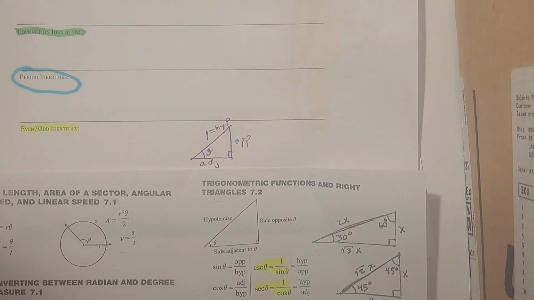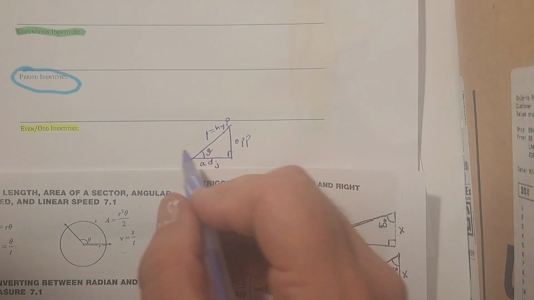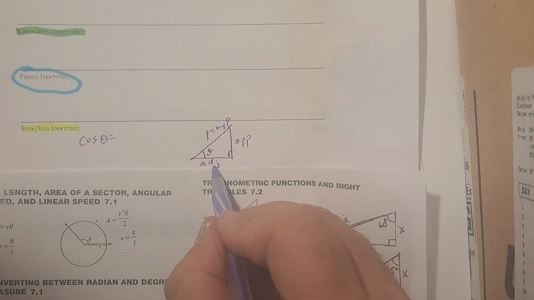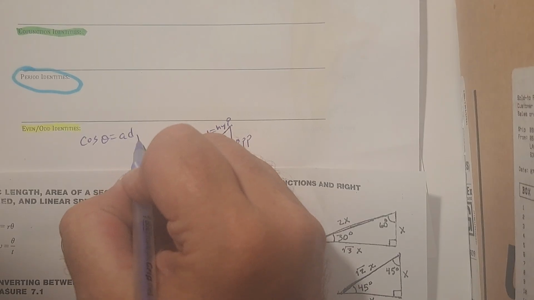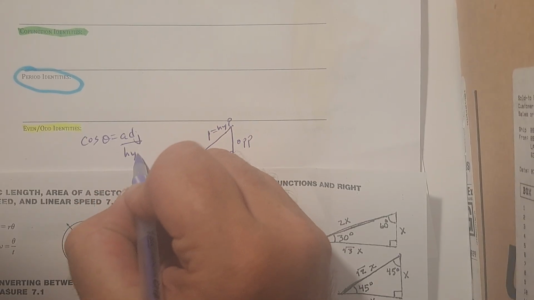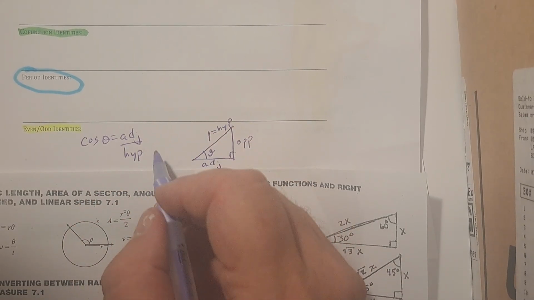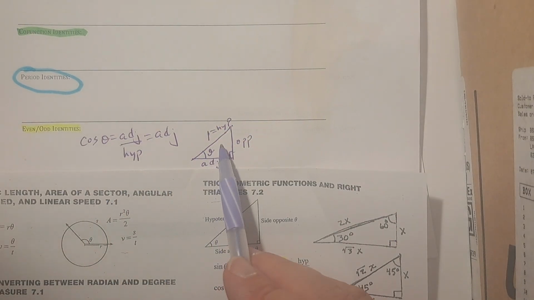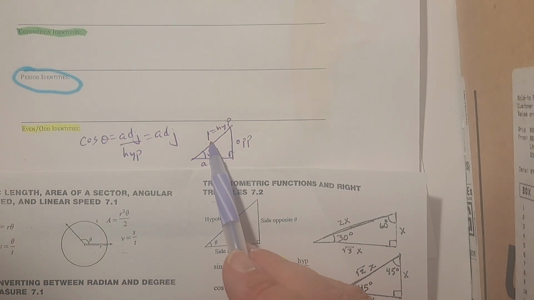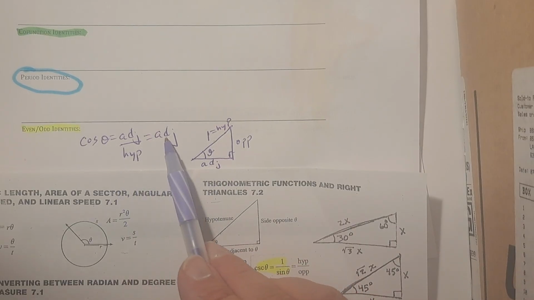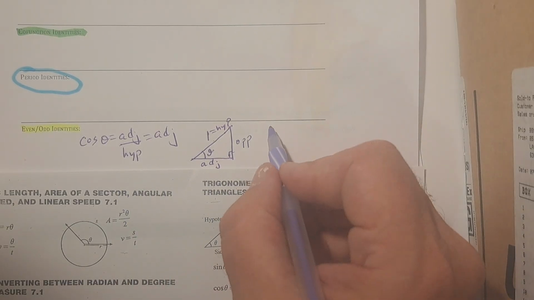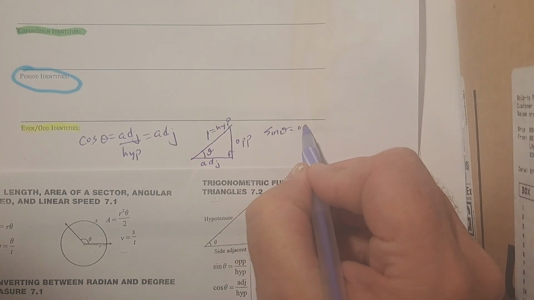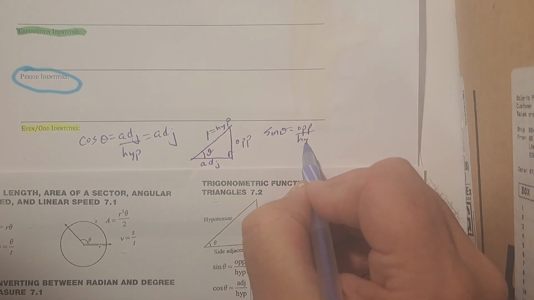Okay. Well, cosine, as we know, is adjacent divided by hypotenuse. But the hypotenuse is 1, so this is just saying that in a triangle that has a hypotenuse of 1, the adjacent side is equal to the cosine function. And the sine is always opposite divided by hypotenuse.